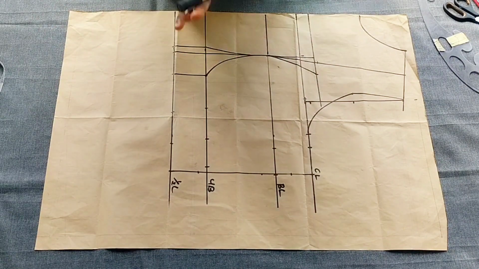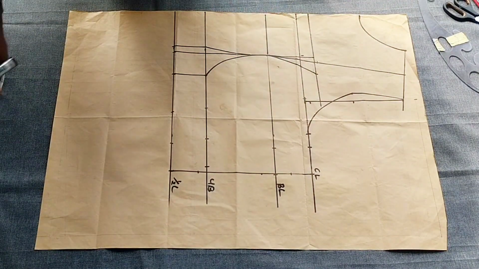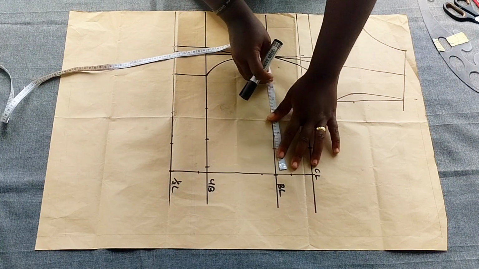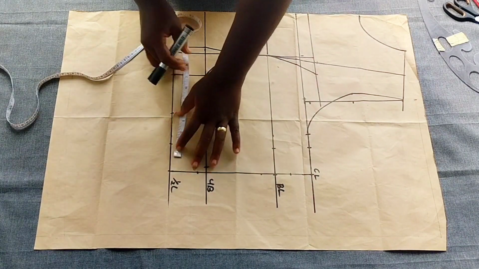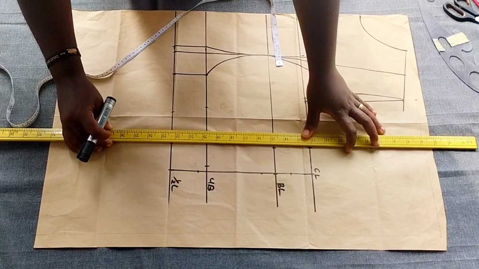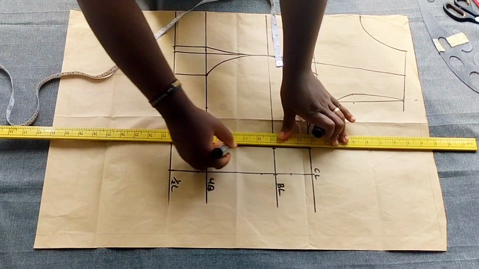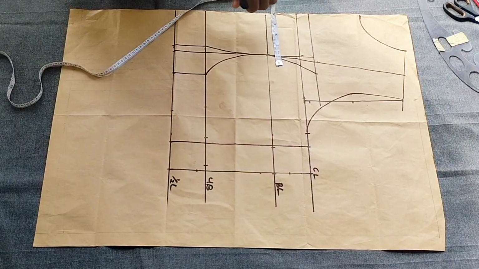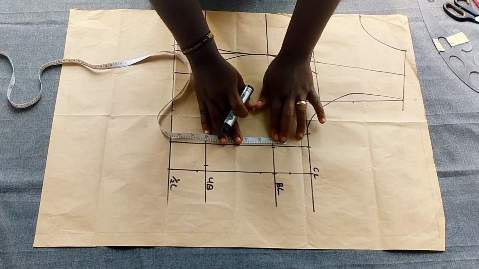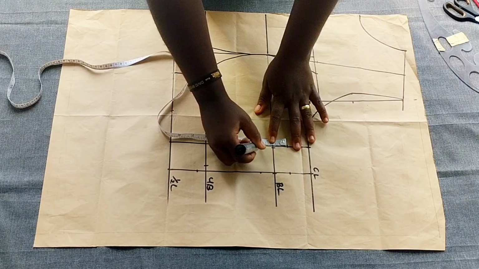So in order not to confuse you, I'm going to take out my 2 inches allowance which I took earlier. Okay, I'm going to take them out this way. I'm going to totally take them away just so you understand how to fix this dart. Now we're going to be doing that on both sides of the bust line this way.